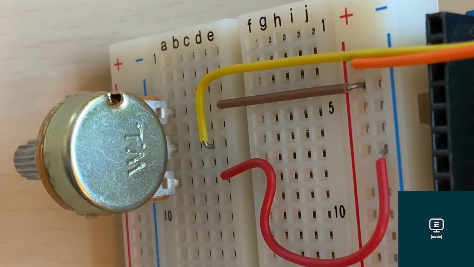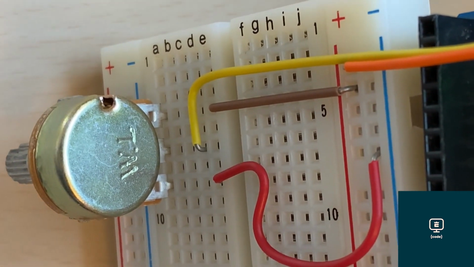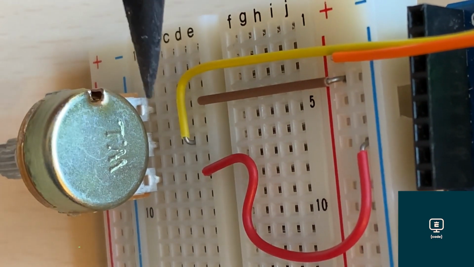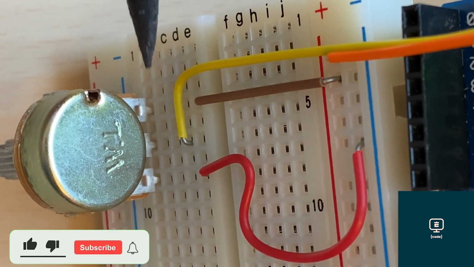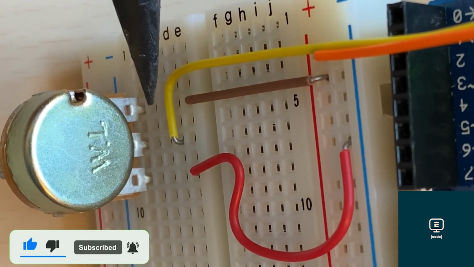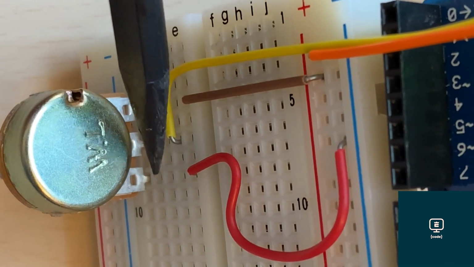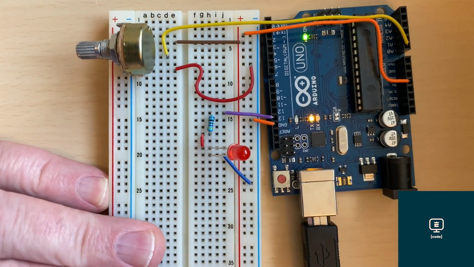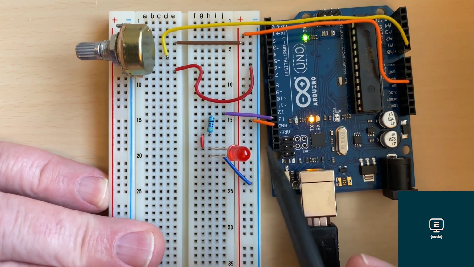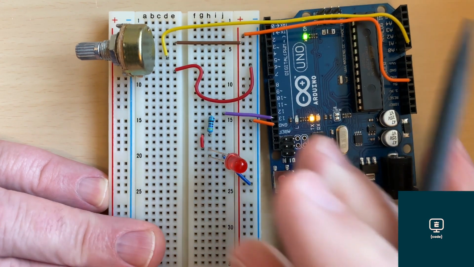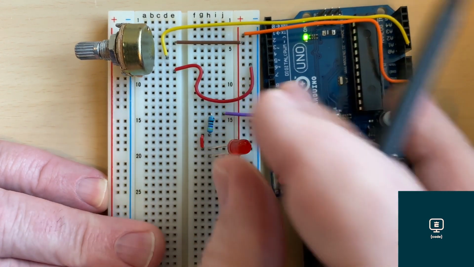Inserted into column A of the breadboard, you can see the potentiometer's terminals in A4, the middle terminal on A6, and the last terminal on A8. The LED connections have remained the same, so I'm not going to go too far into them. Let me straighten out this LED so it looks right.